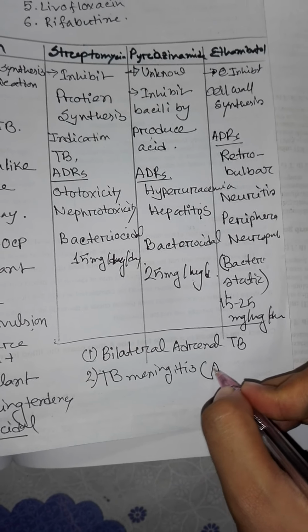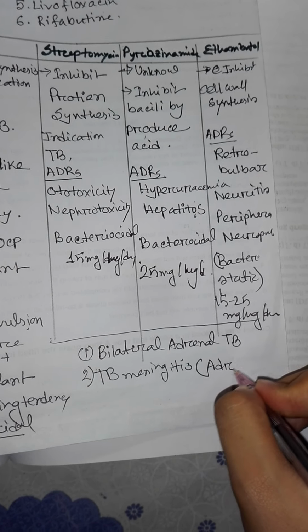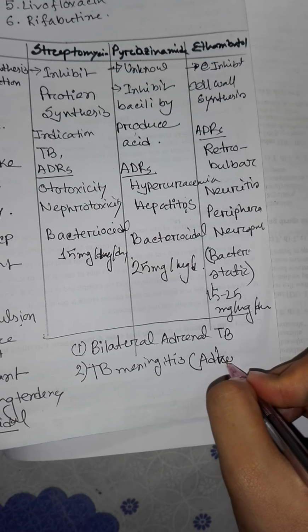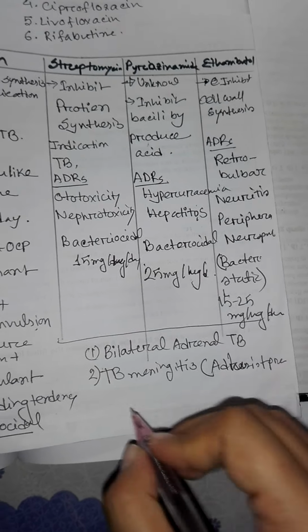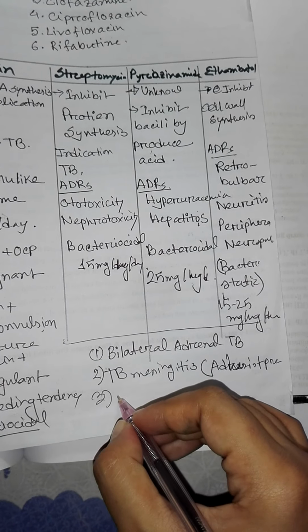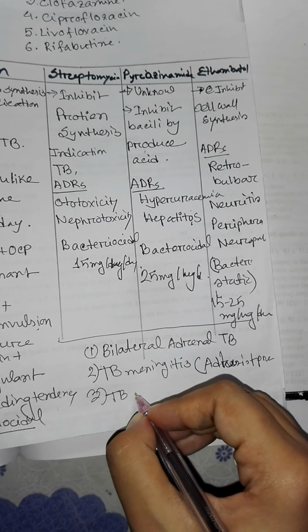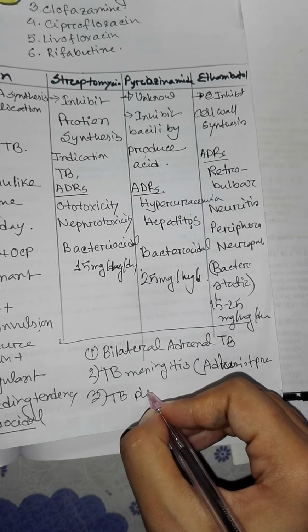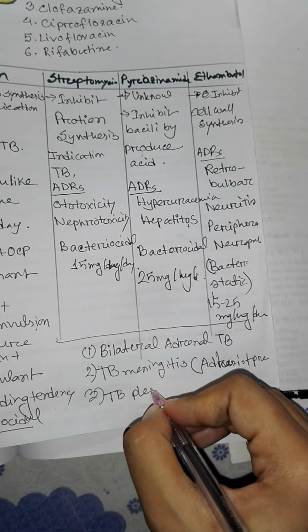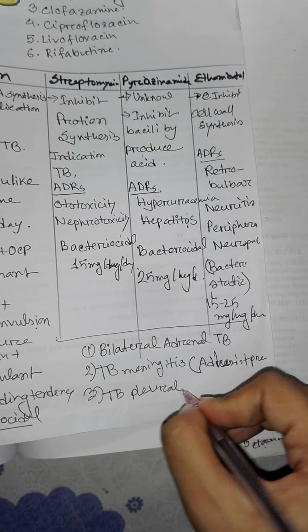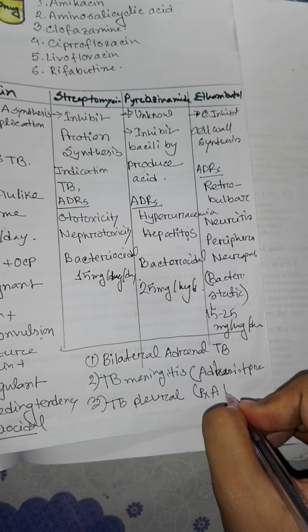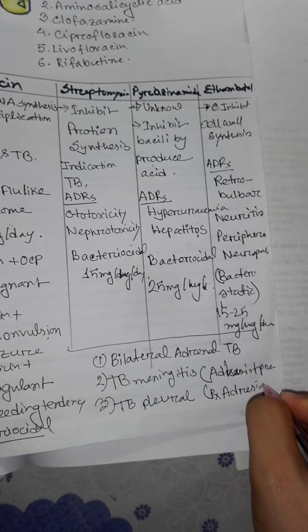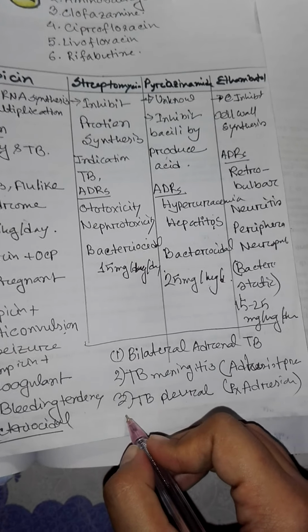It is also used for adhesion prevention, for example in tubercular pleural effusion, to prevent adhesion.